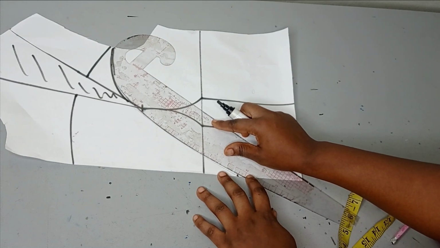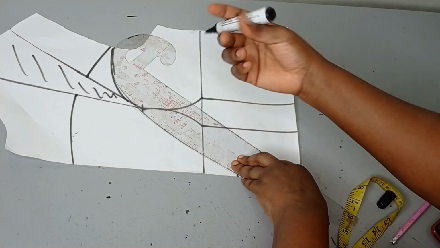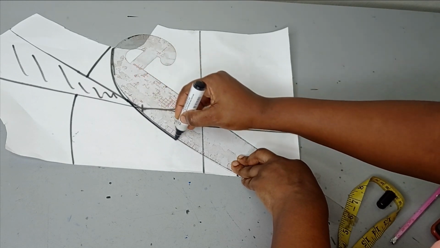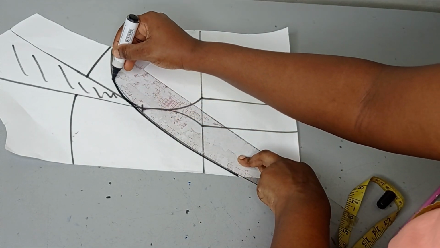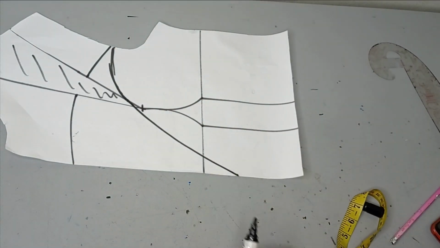Okay, so if you have a ruler that can actually take everything at once, you can use it, but if not, you can do this also. If you have a ruler that can take it, you just connect it from there like that. So now this is the pattern that we have.